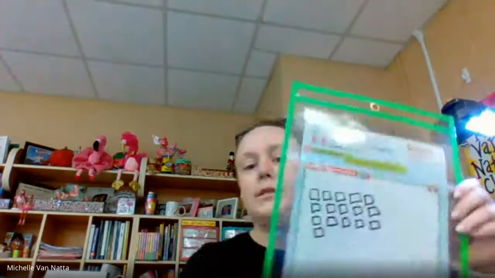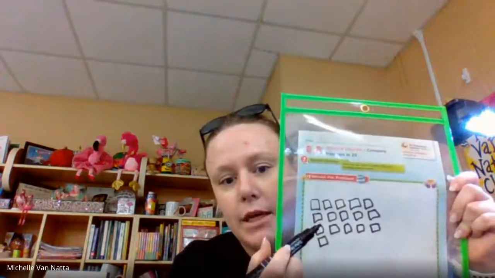Okay, so Allison has more than 15 cubes, so we put 16. 5, 10, 15, 16. And that's Allison. I'm going to go write her name. Josh has fewer than 17 cubes, so he has 16 as well.